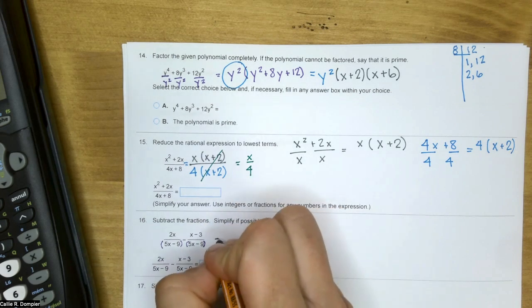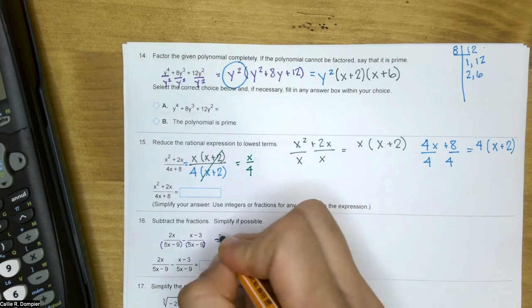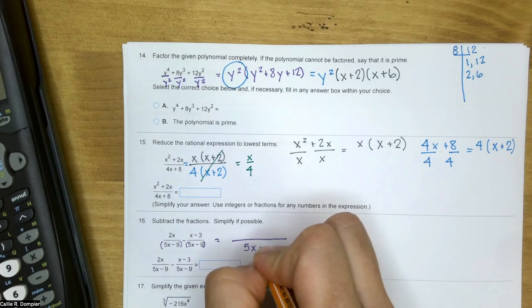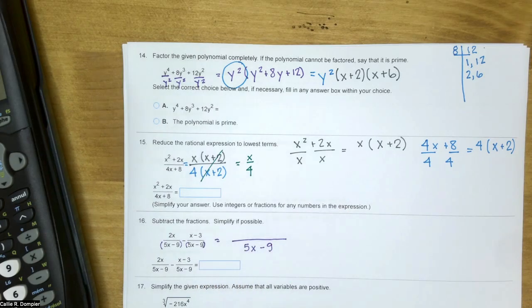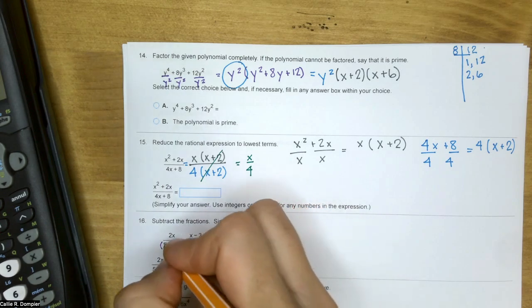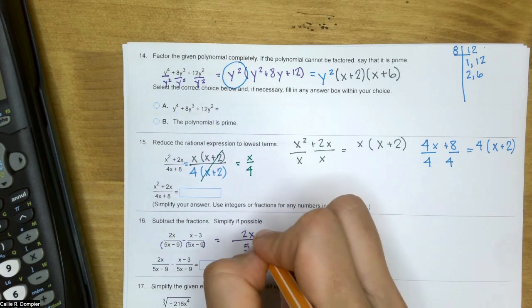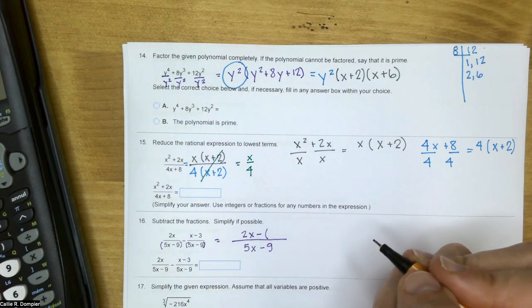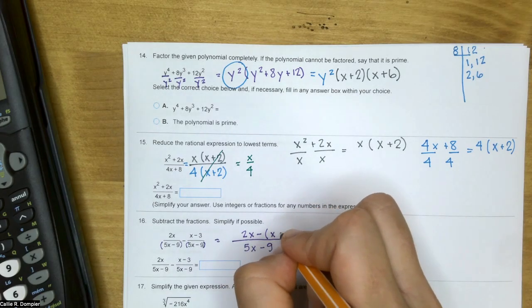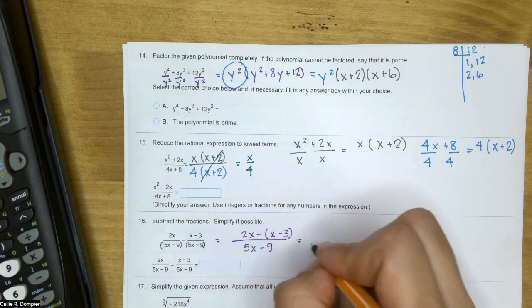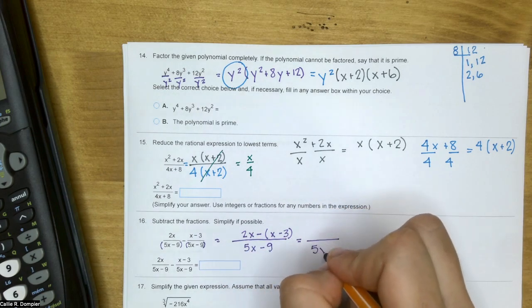You just keep those the same. So whatever happens to the top, the bottom is still that same binomial that both of them shared, 5x minus 9. And then here you have 2x minus x minus 3. Be careful with subtraction. You're going to need to distribute that minus sign to both the x and the negative 3.